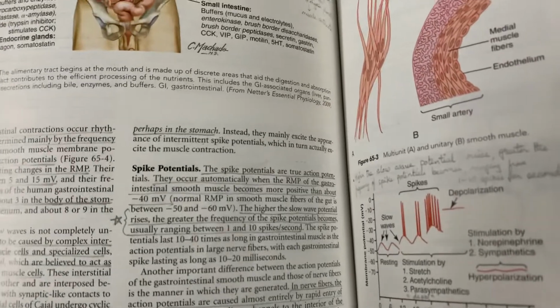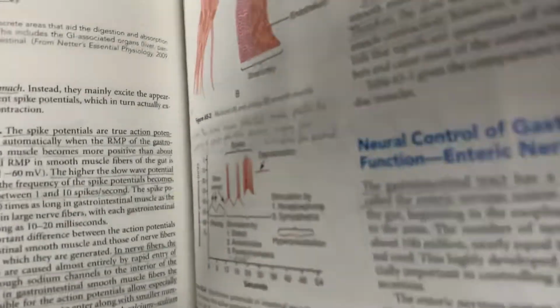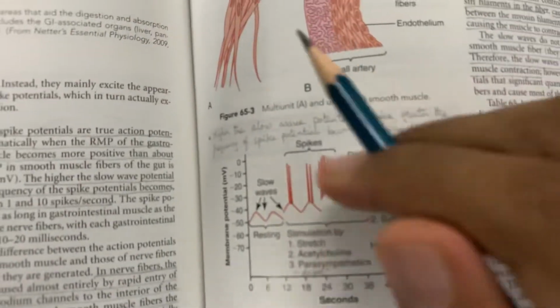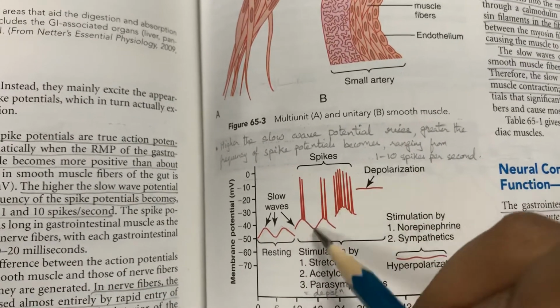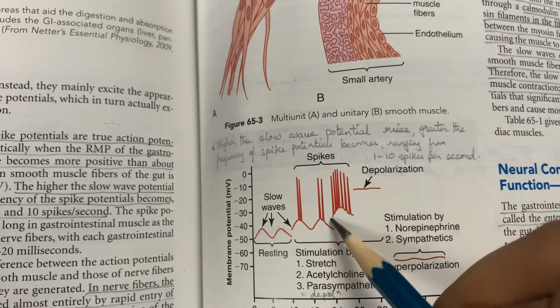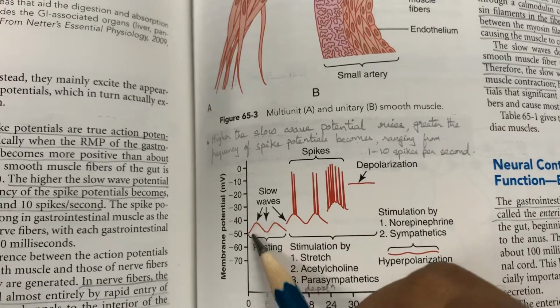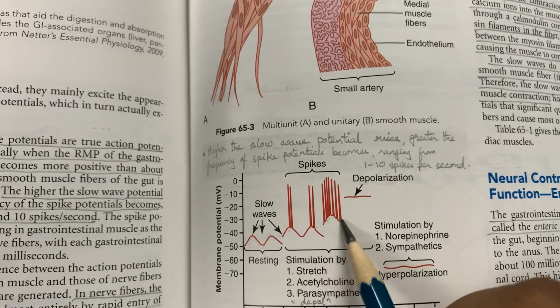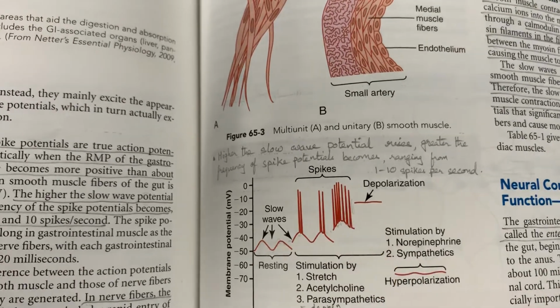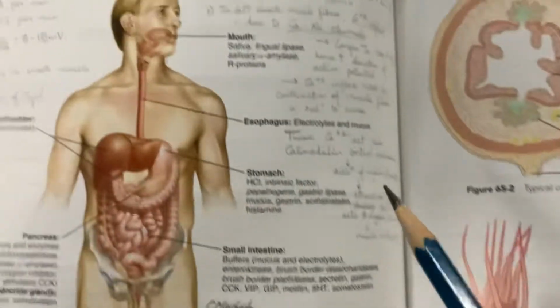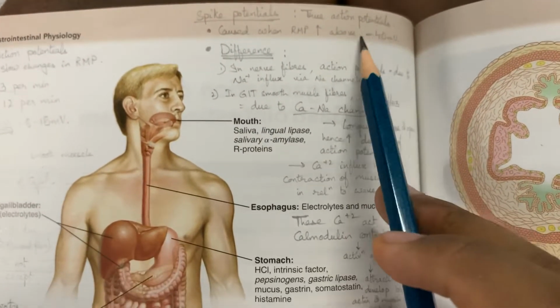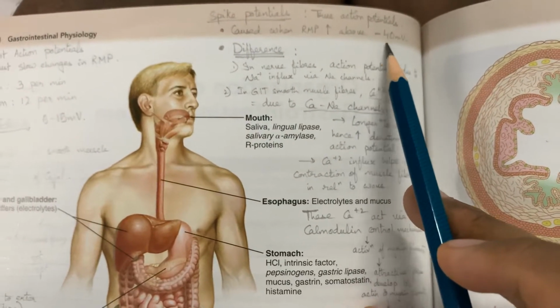And when we talk about the spike potentials, as you can see, one important point is the higher the slow wave potential rises, the greater the frequency of spike potential becomes, ranging from 1 to 10 spikes per second. So as the slow wave potential rises, the frequency of the spikes also increases. Okay. So the spike potentials, they are true action potentials. They are caused when RMP rises above -40.